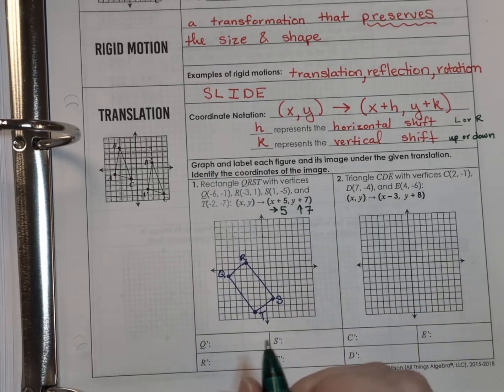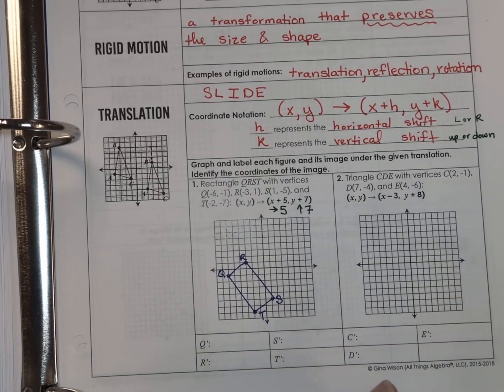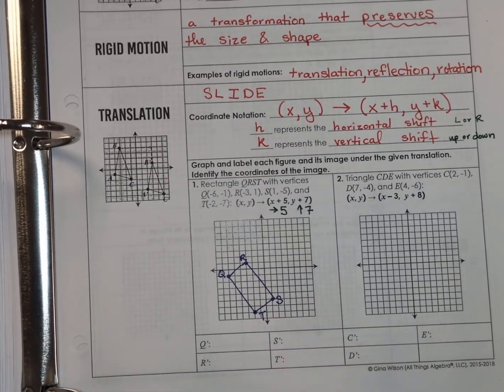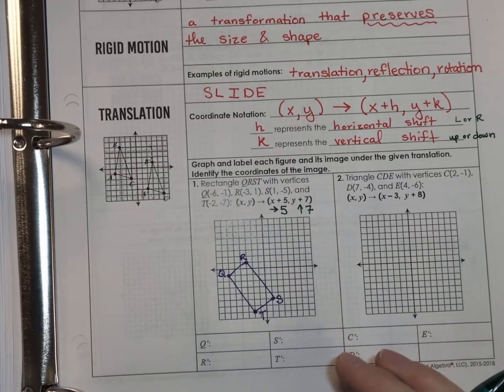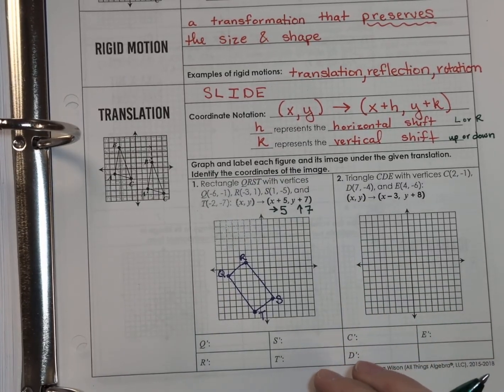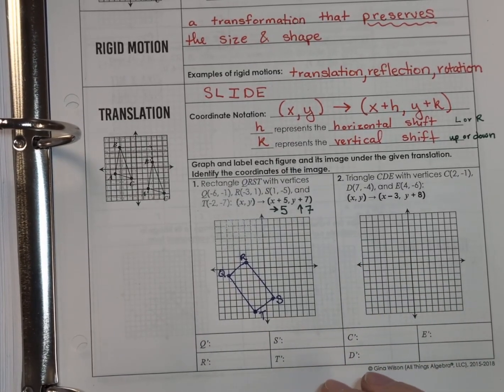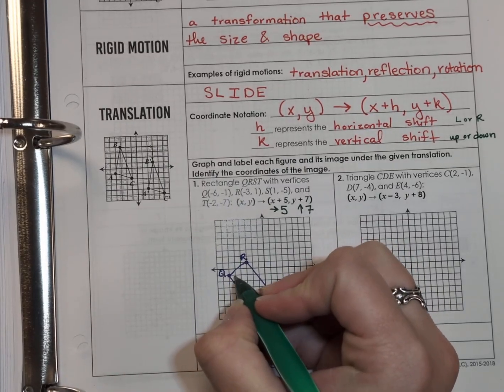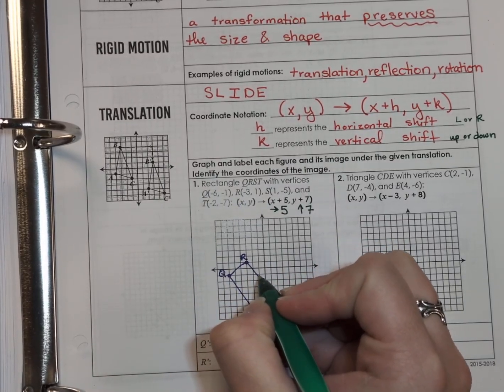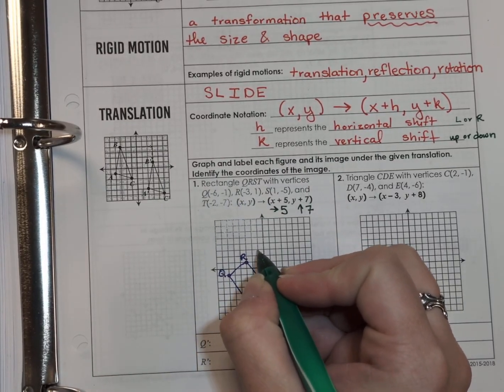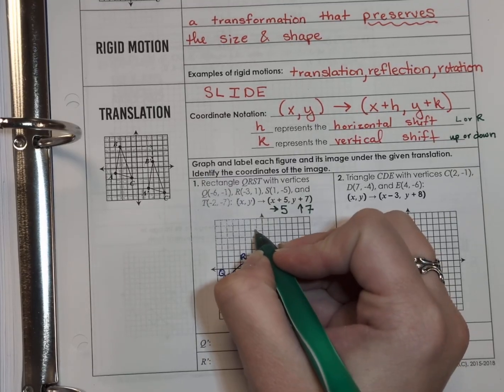If you want, you can do it the mathy way and actually add 5 and add 7 to see where your points are and then graph it that way. I think that takes a lot of effort and I don't like doing that, so I don't. But again, whichever way makes sense in your brain, do it that way. For me, it's going right 5, up 7. So that's what I do. So I go 1, 2, 3, 4, 5, and then up 1, 2, 3, 4, 5, 6, 7.